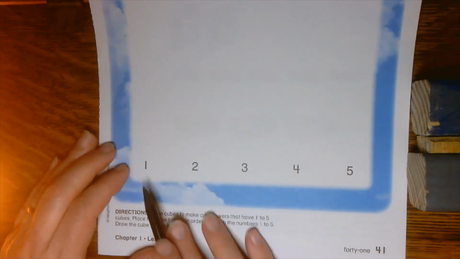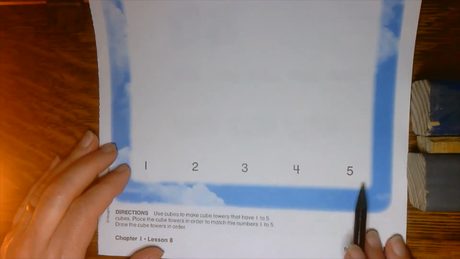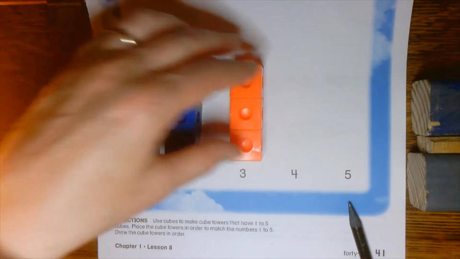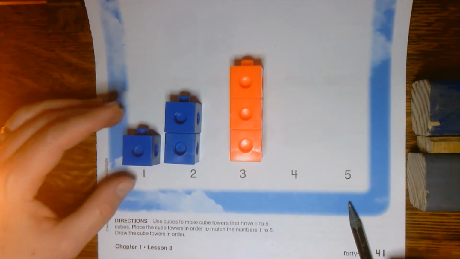Now this is going to be pretty easy because we're going to be doing it with cubes. You can see down here 1, 2, 3, 4, 5. Those go in order. You're just going to be making towers of cubes. We've done stuff like this before, right? 1 cube, 2 cubes, 3 cubes, etc. And then you're going to trace them.